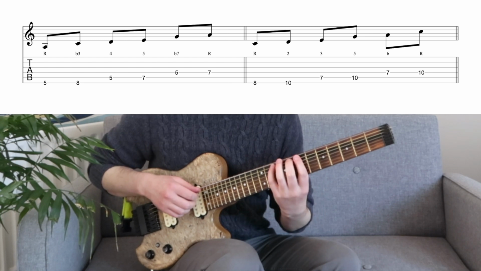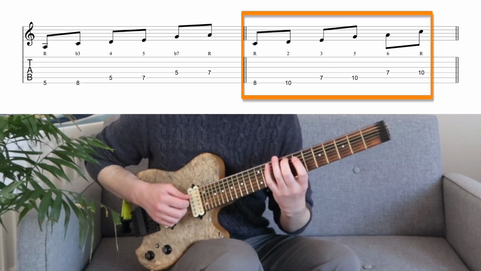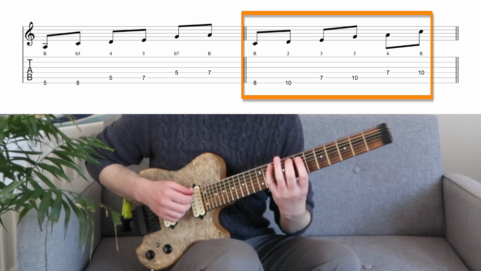Now we know that the relative major of a minor 7 gives us the 6th chord, so we've got a C6 chord here, C, E, G, A, with an added 9th or 2nd, so we can call this a 6-9 chord.